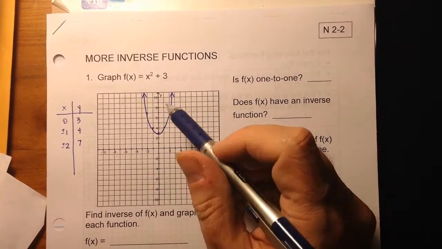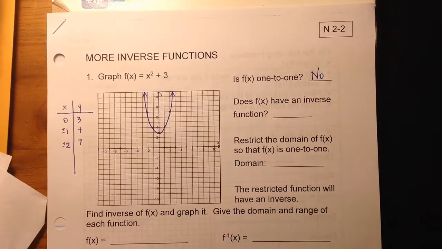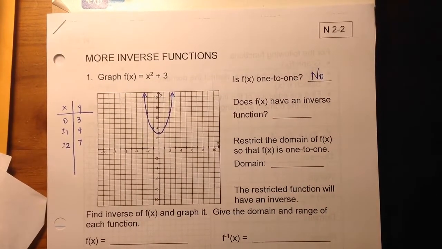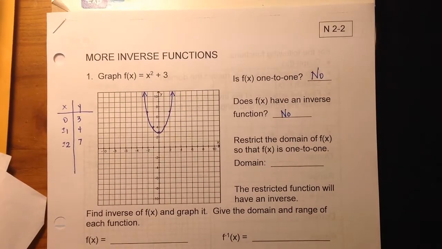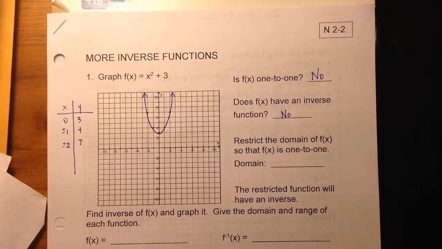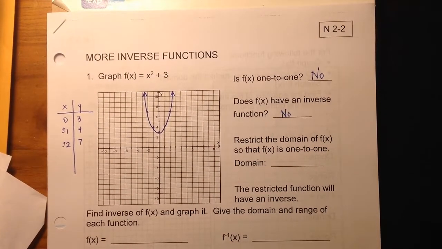Is this one-to-one? Well, no, it doesn't pass the horizontal line test, so no, it is not. Does it have an inverse function? Well, no, it won't have an inverse function. It'll have an inverse relation. If I reflect this over the y equals x, it won't be a function. It won't pass the vertical line test.